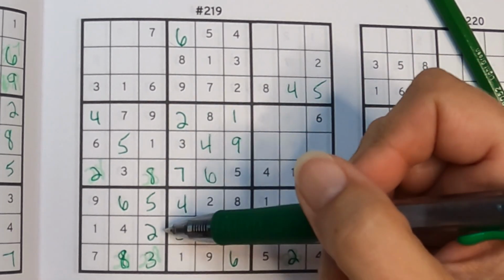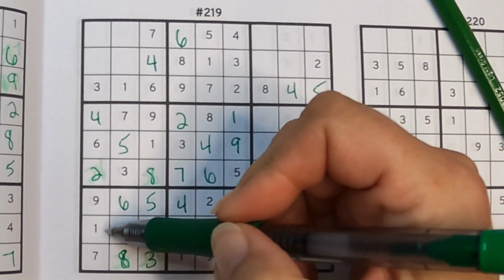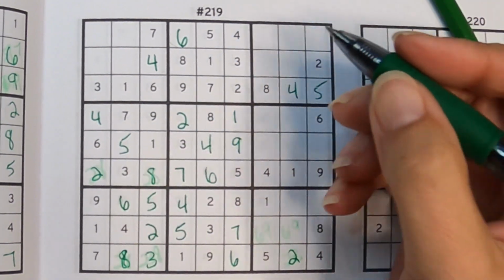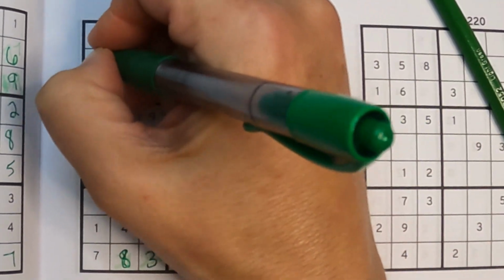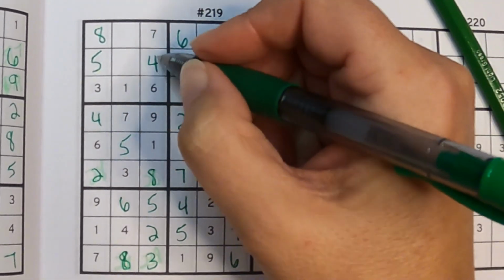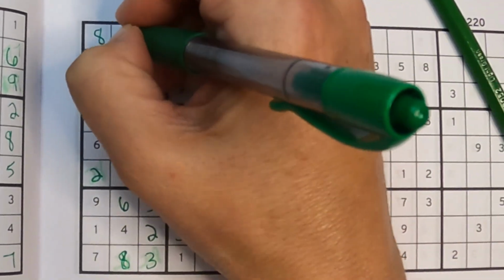For this column, we've got 1, 2, 3. We're missing a 4. For this column, we're missing 5 and 8. We've got an 8 here, so 5, 8. For this box, we're missing 2 and 9. We've got a 2 here, so 9, 2.